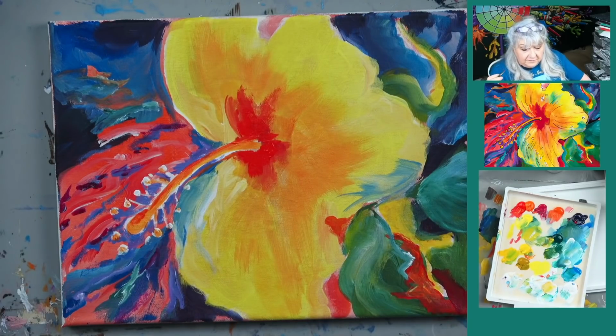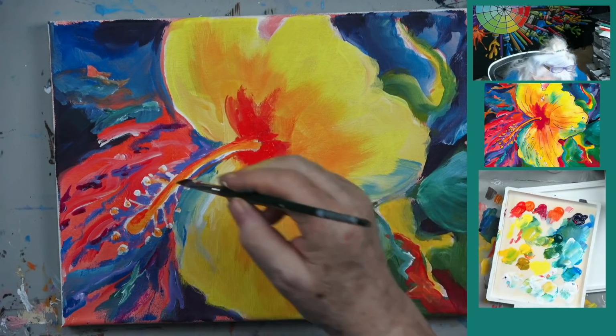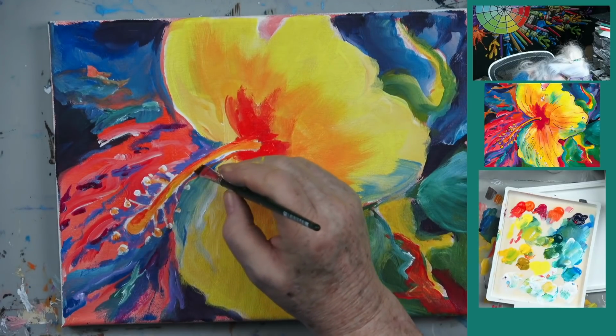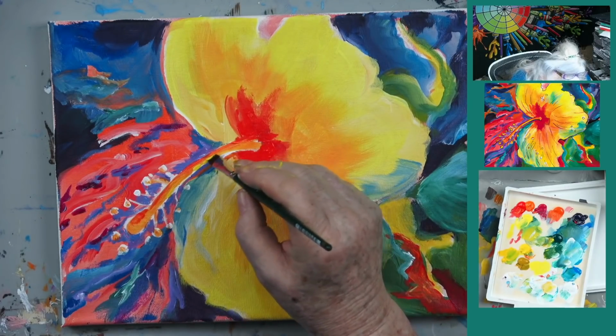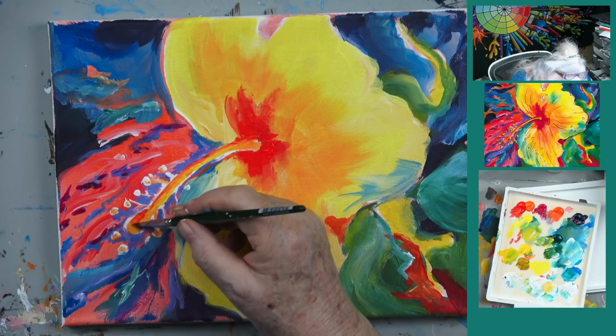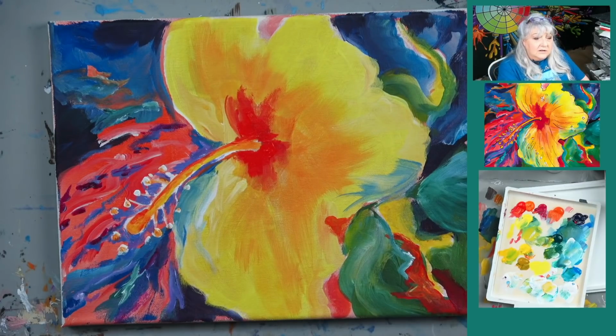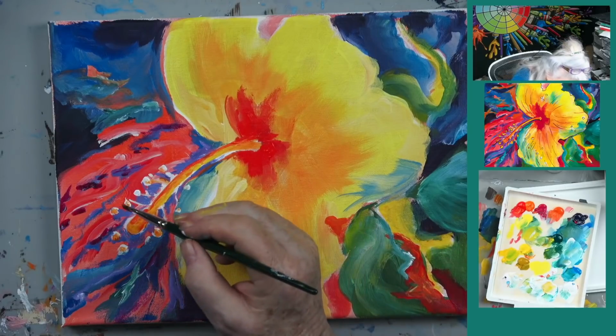So there's our, let's see, something a little brighter yellow here. Because it's still wet, I'm just dropping the yellow on it.